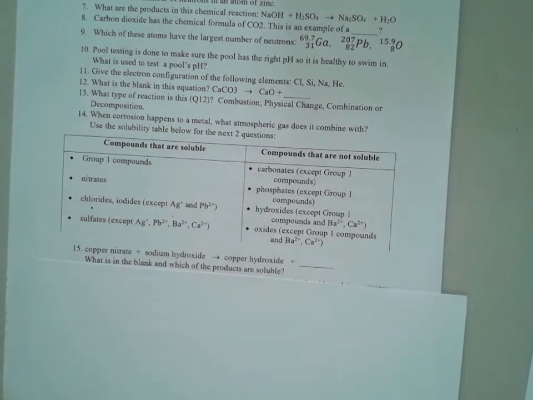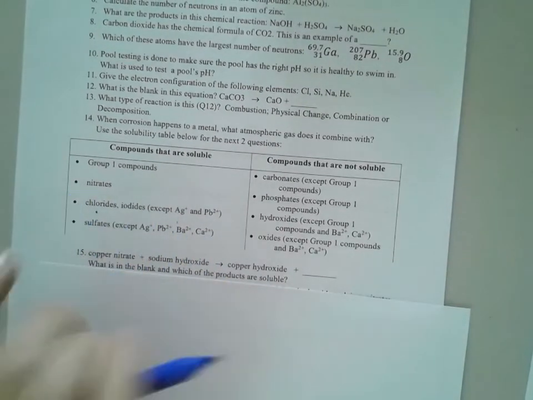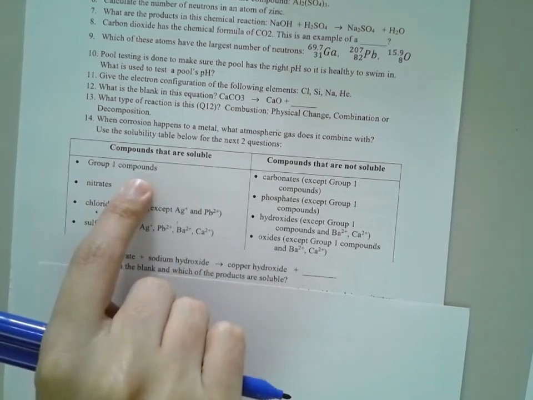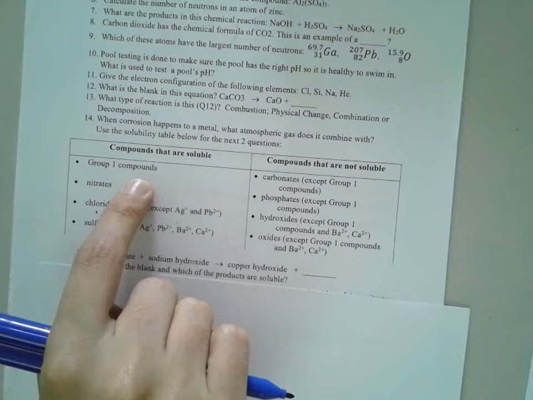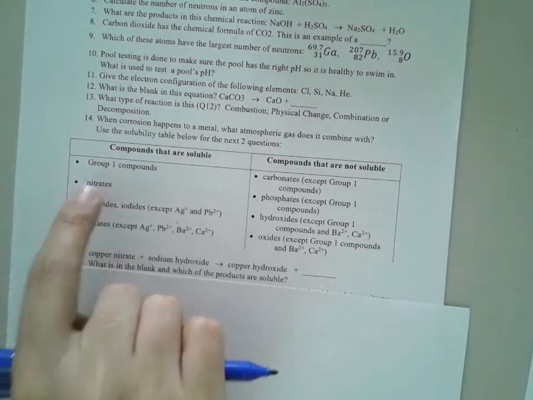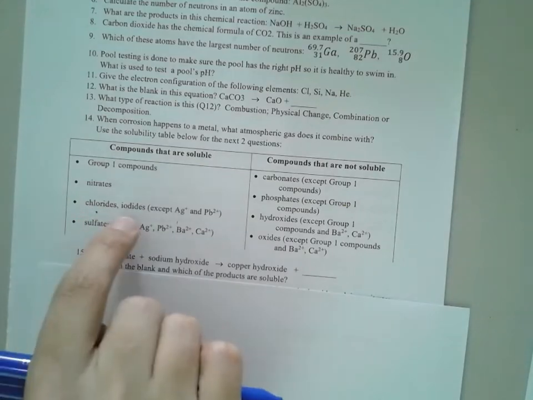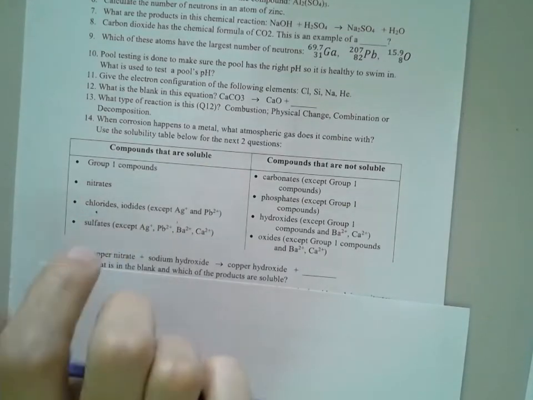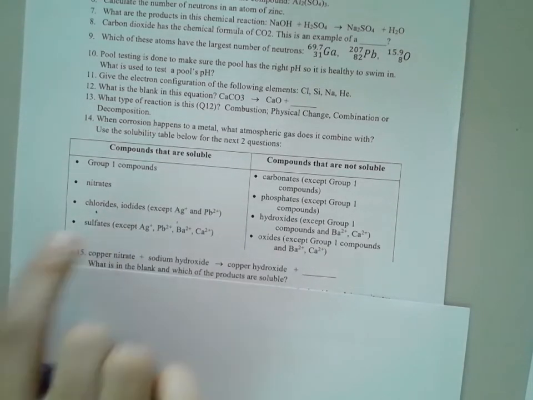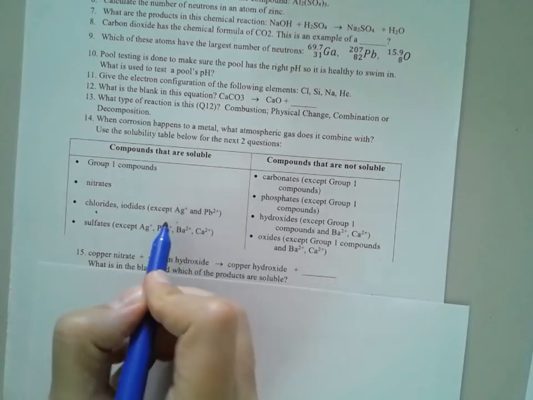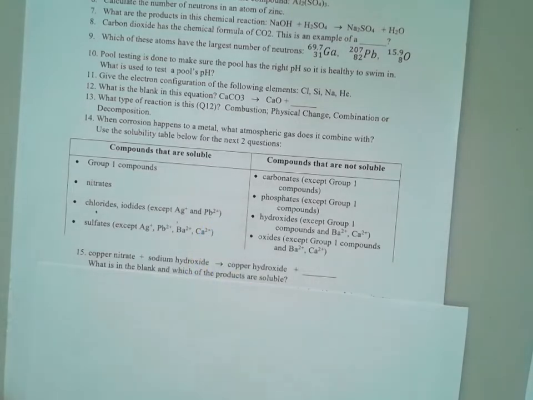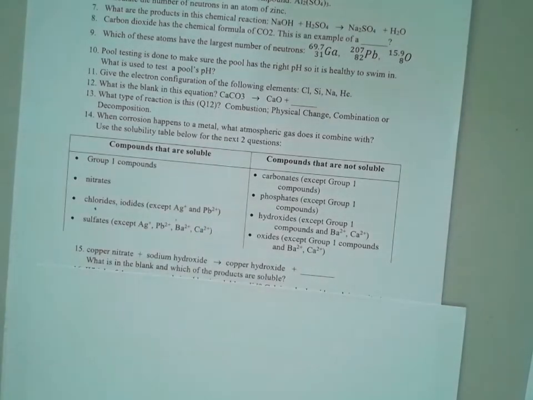So let's interpret this table here. The first thing it says is compounds that are soluble. Group 1 compounds, meaning all the elements in group 1 mixing with other compounds. Nitrates, anything that mixes with a nitrate. A chloride and an iodide, anything that comes together with a chloride and an iodide, and anything that comes together with a sulfate. Now, as you can see here, it says except for Ag plus and Pb plus. So what are Ag and Pb?